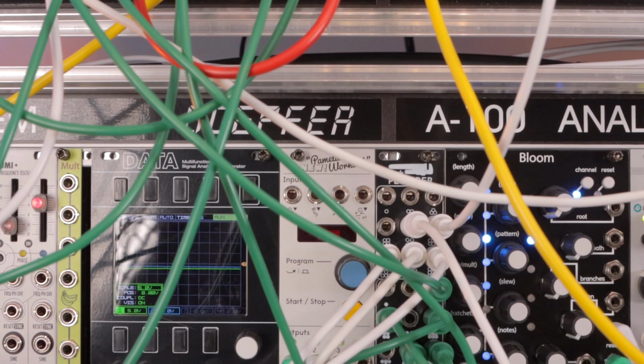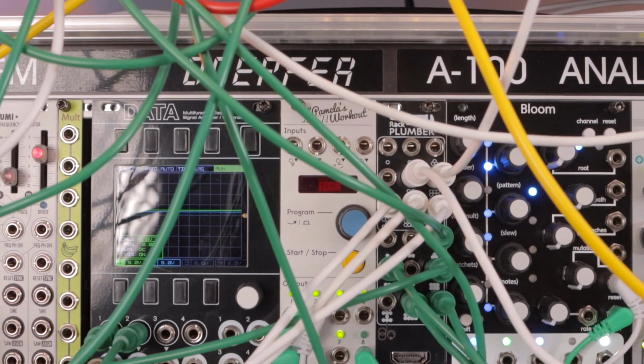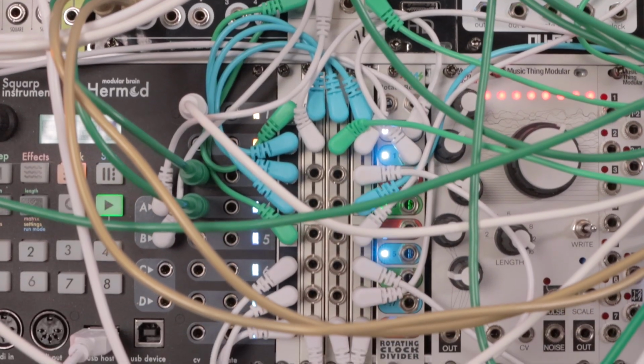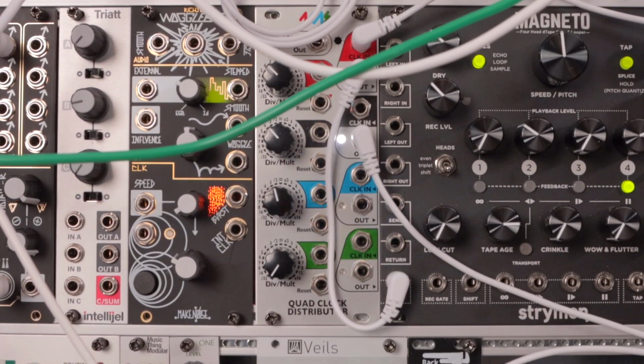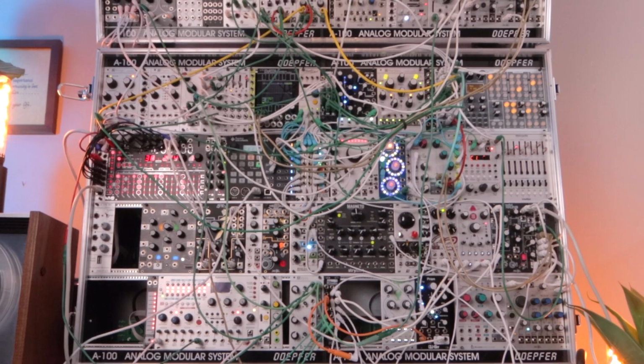Pamela's New Workout is my master clock. The clock and reset CV are multed many times below, divided or multiplied where needed, and sent around my system, keeping everything in sync.